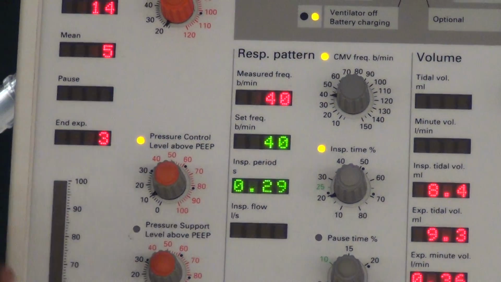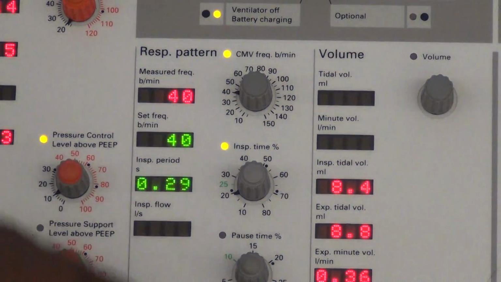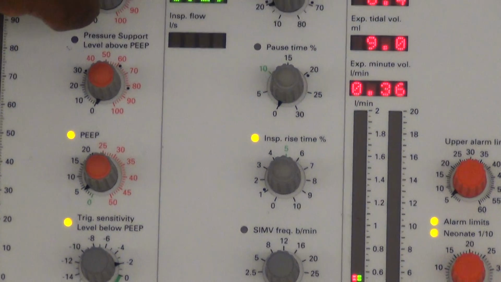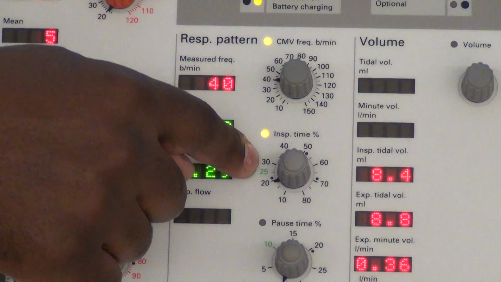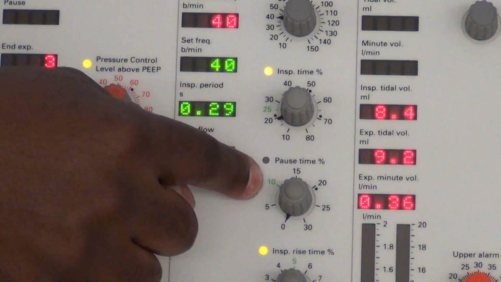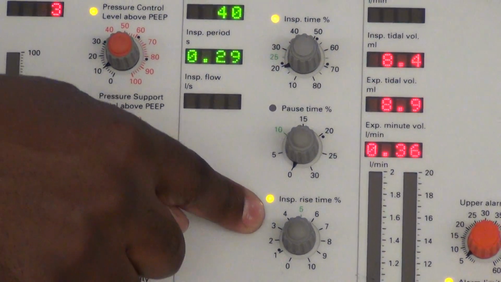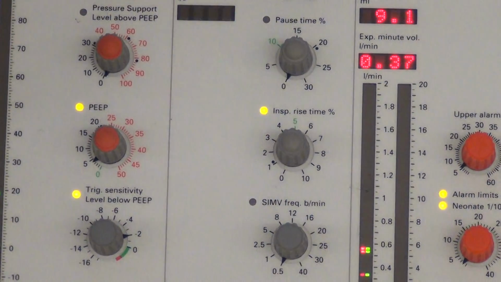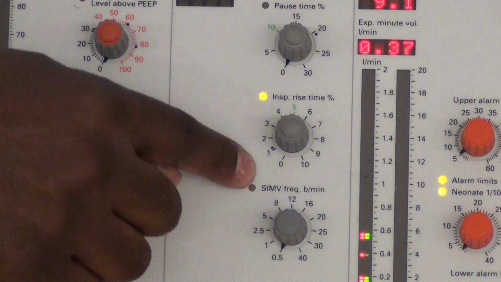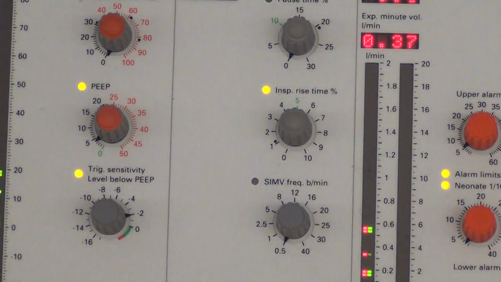Everything dealing with I/E ratios or rates, I times, E times, is in this panel. Respiratory pattern. With this, we have a CMV rate knob. We have our inspiratory time percent. Instead of I time, it's called percentage. We have a pause time that we would use if we were trying to get static compliance. Inspiratory rise time. That is the slope of the breath, how steep you want that breath to go in. And then we have SIMV. We will not focus on the use of SIMV for this checkoff.